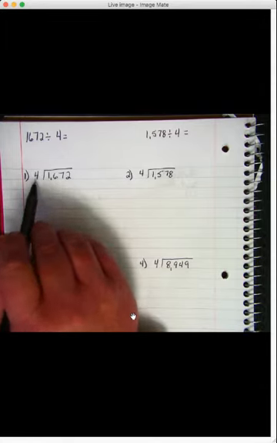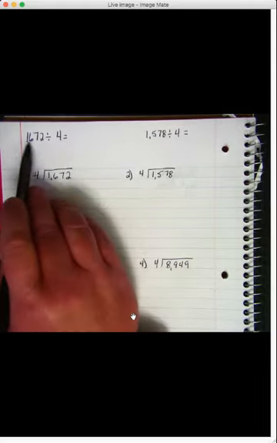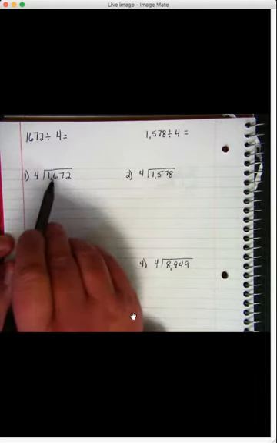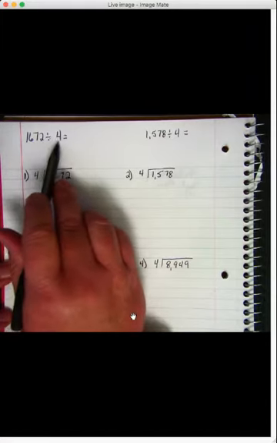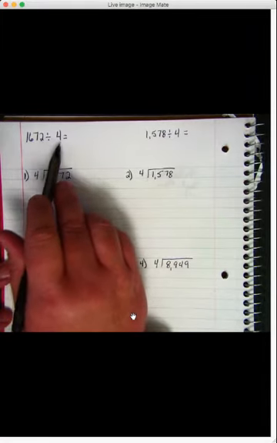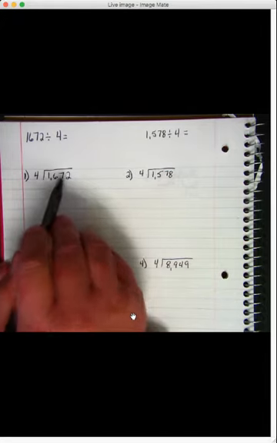So we don't read this 4 divided by 1,672. That's the wrong way to read this, that's backwards. It's 1,672 divided by 4. So make sure if you ever see a problem written this way on your assignment, you write this first number under the box, okay? Now we're ready to divide.